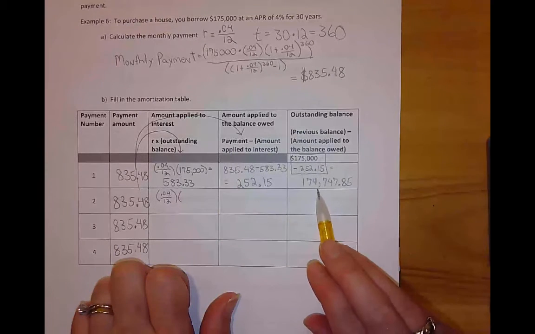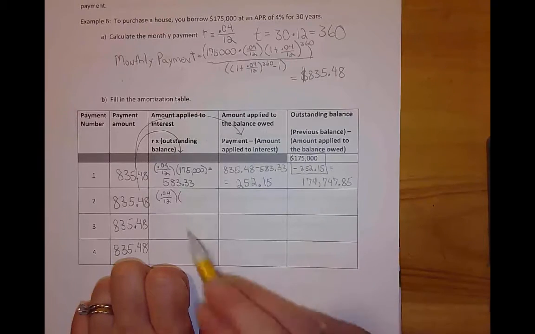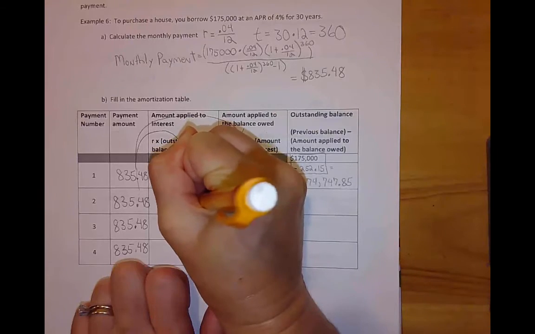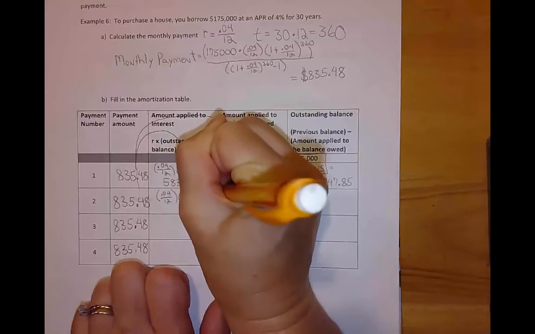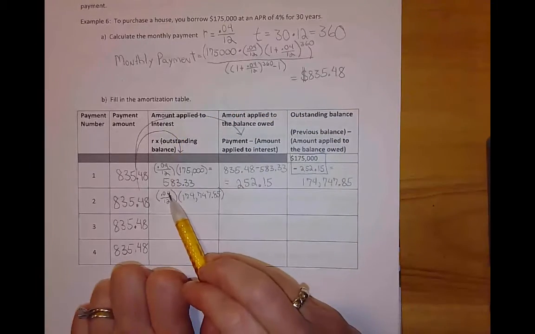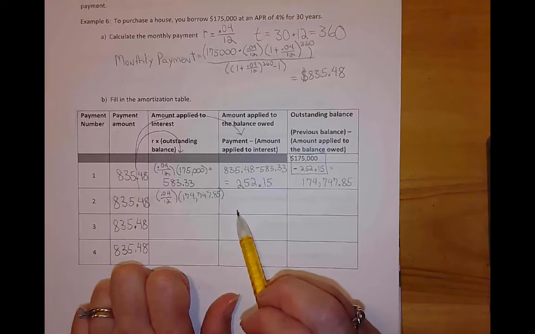We only owe this amount now because we paid off some of our loan. So we'll multiply that by $174,747.85. So you put this in your calculator, 0.04 divided by 12 times this number.